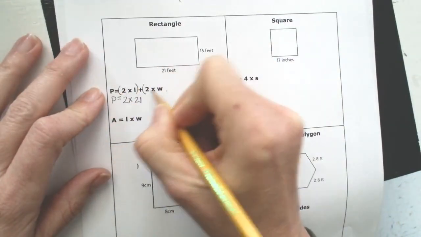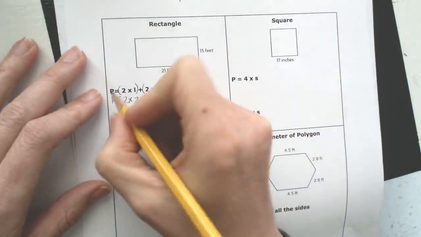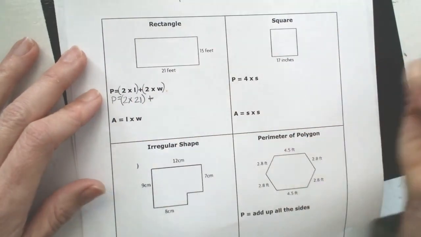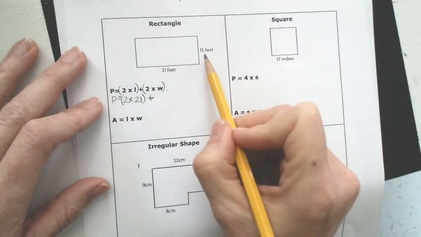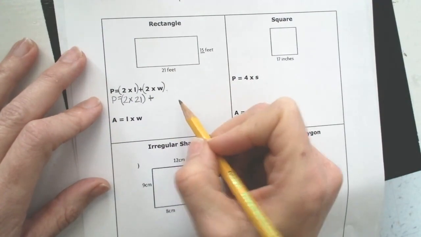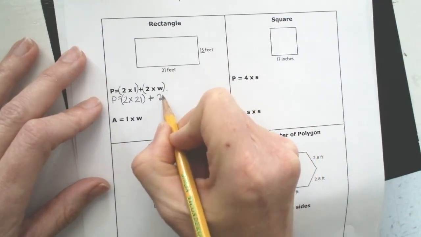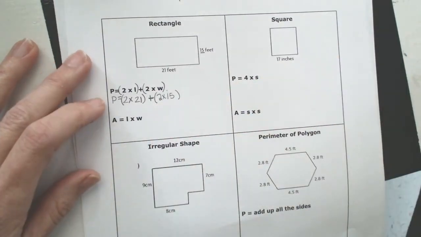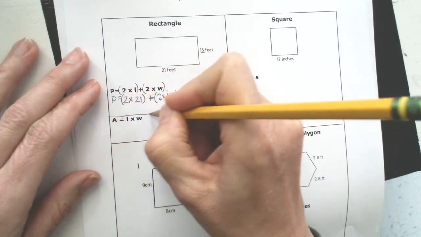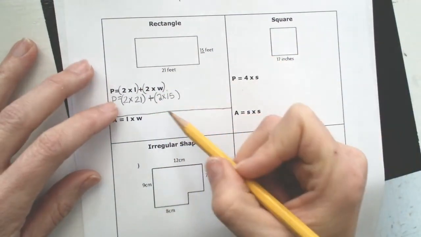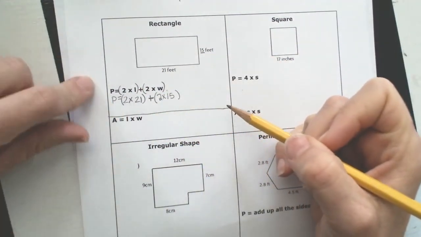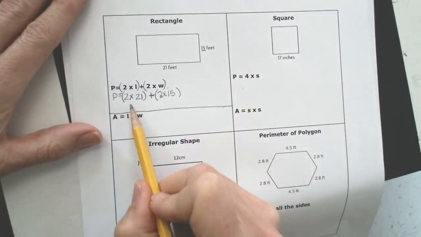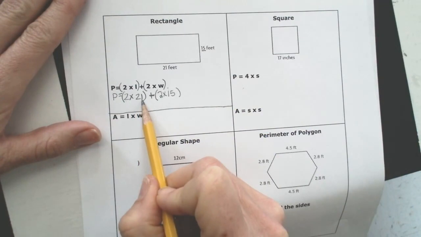And I like to put my parentheses here so we can add them. That helps me remember to solve those first before I add. And then we know that our width here is 15. So we're going to put 2 times 15. Okay. I do not have enough space here to finish this, so I'm just going to go on the outside of my paper, up here in this corner, and solve my 2 times 21.